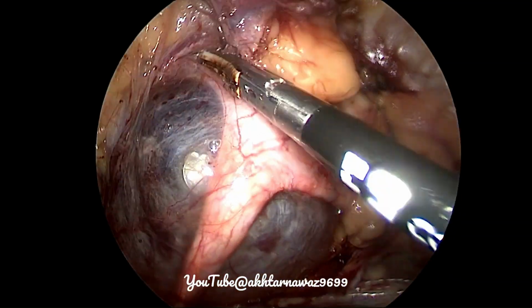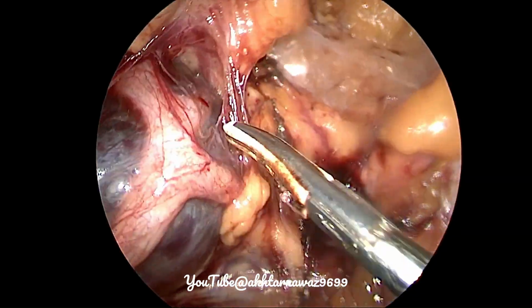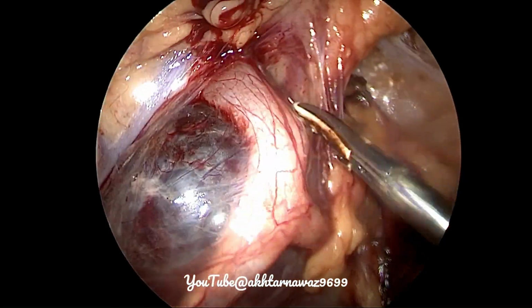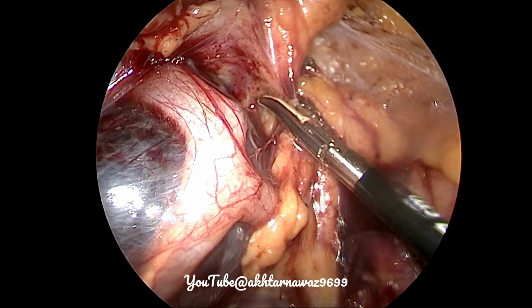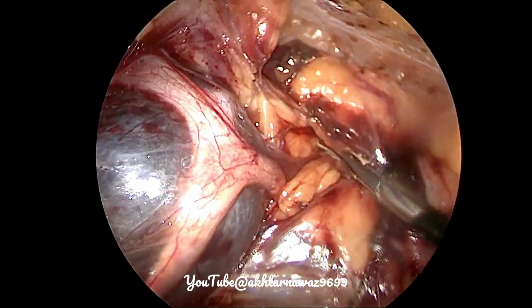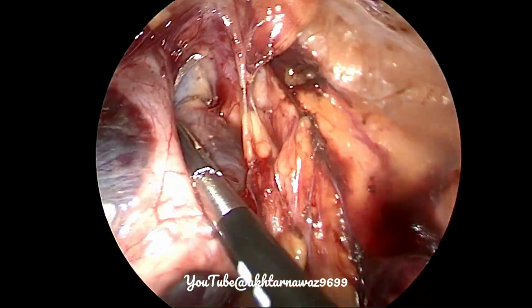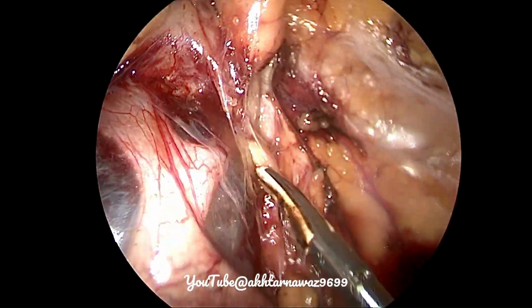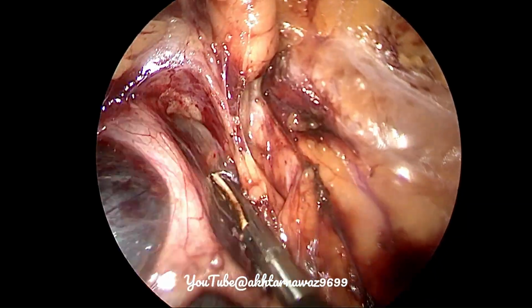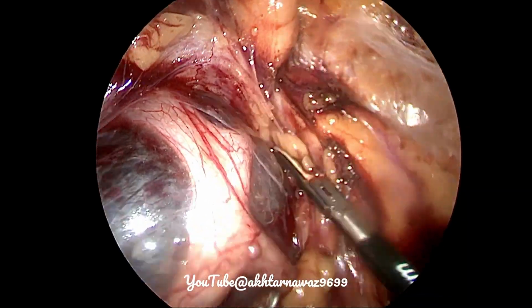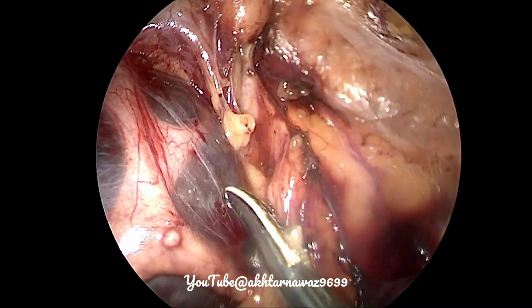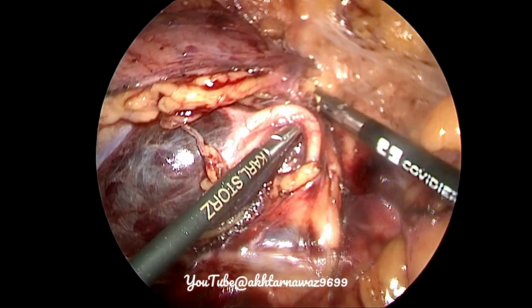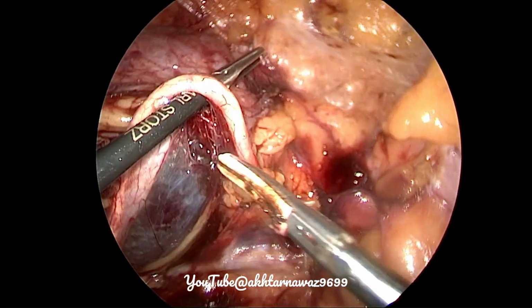So we dissect as much as we can, but there is no need for much dissection here, because the cyst is clearly visible, and its effect on the pelvic calyceal system is also visible. So our main aim is not to excise the cyst. We will just deroof the cyst so that the compression effect on the pelvic calyceal system is gone.